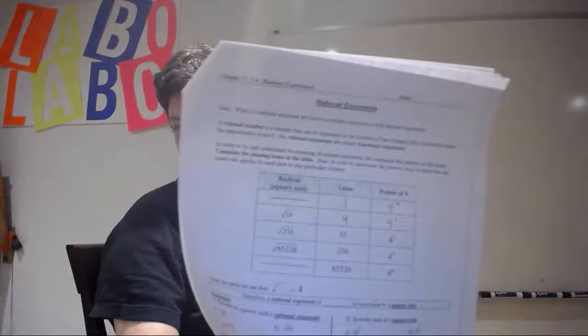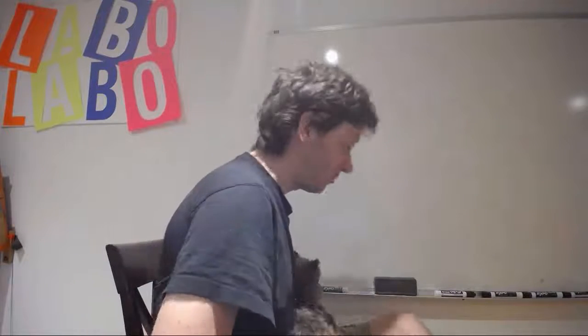Alright, so today we're doing lesson 7.4 in our package called Rational Exponents. Rational exponents are just fractional exponents, and we've talked about these before. I've mentioned that, say, 4 to the power of 1/2 is the same as the square root of 4. Okay, I'm going to prove that to you. So I'm going to do this with a bit of a different approach.